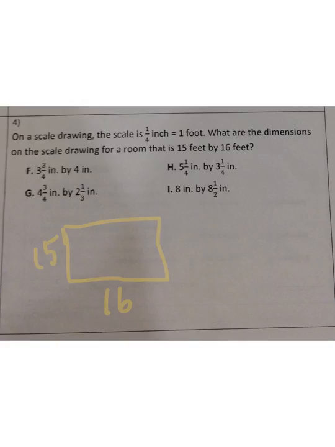Number 4, on a scale drawing, the scale is 1/4 inch equals 1 foot. What are the dimensions on the scale drawing for a room that is 15 feet by 16 feet? So I drew a little picture there for you. You know the actual measurements, and we're trying to use the scale to come up with the model measurement. My hint is you're going to be setting up two proportions using that scale to find an unknown. So go ahead and enter your answer.